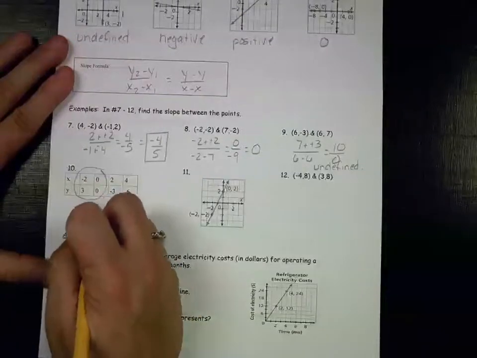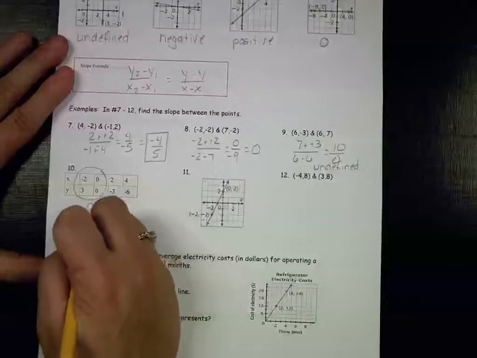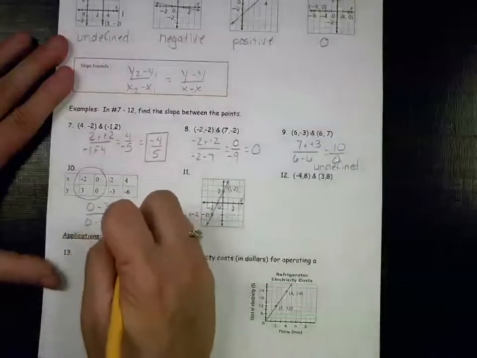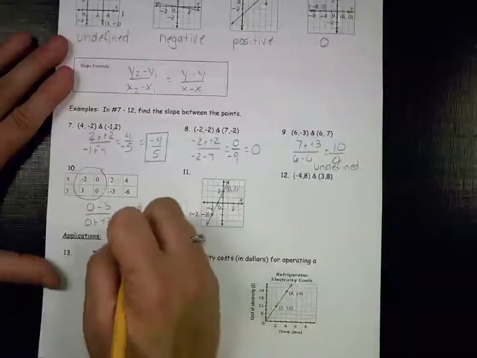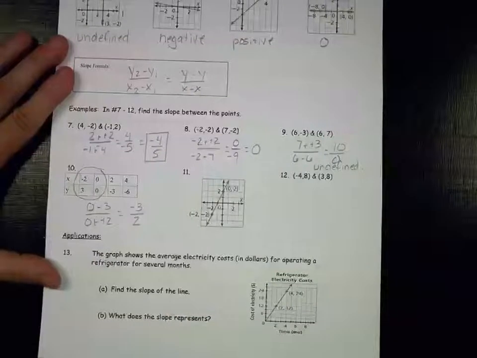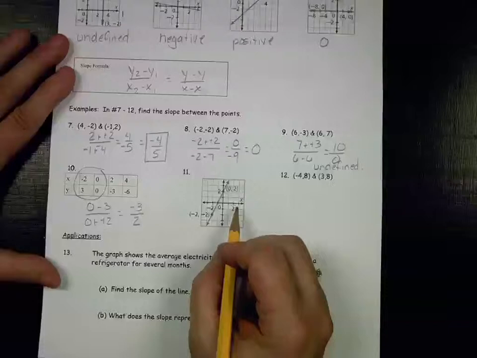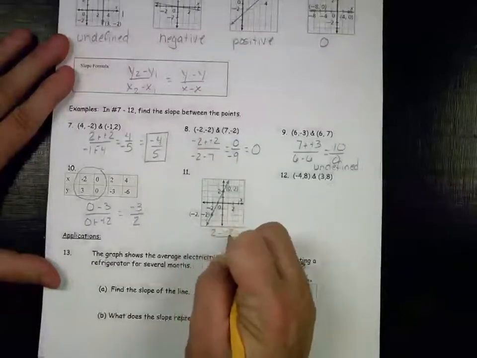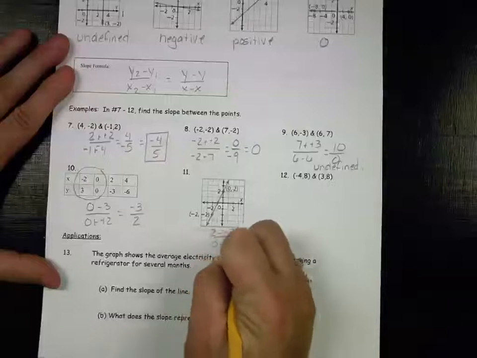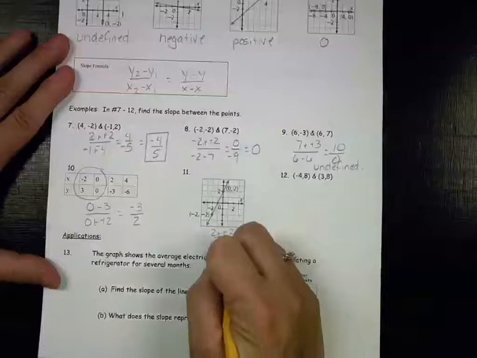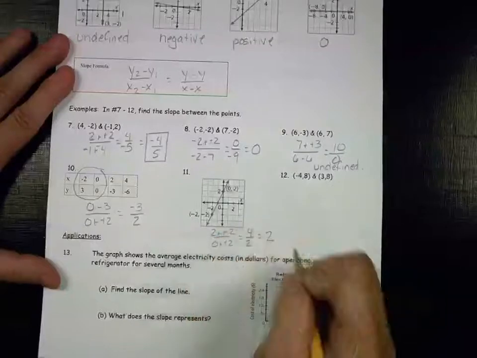I'm going to do 0 minus 3, 0 minus a negative 2. That will become a negative 3 over 2. So your slope is negative 3/2. Number 11, 2 minus a negative 2, 0 minus a negative 2. That becomes 4 over 2, which is 2.